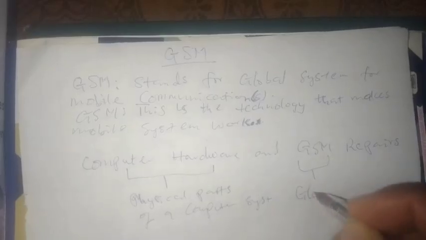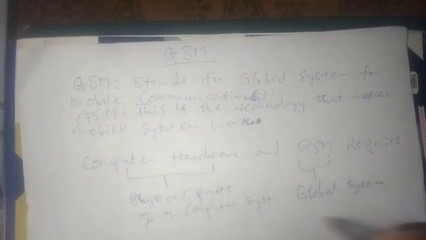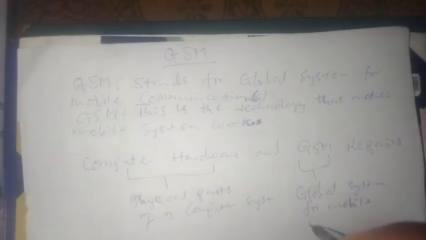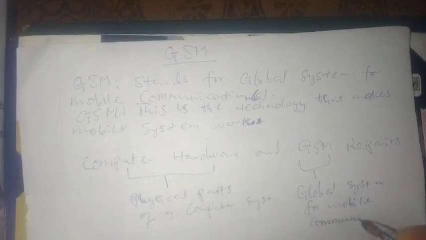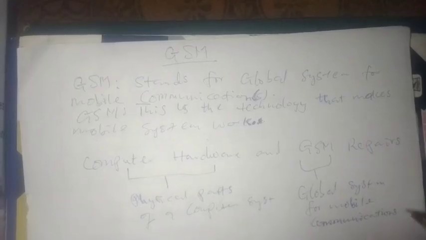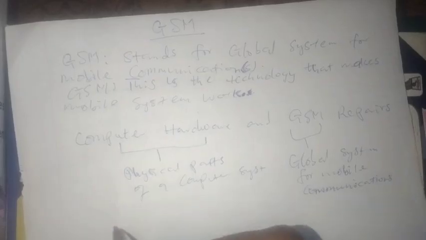which is a global system for mobile communication. Sorry, let me write that. Communications, let's put S this time. And let me quickly put in software somewhere here.